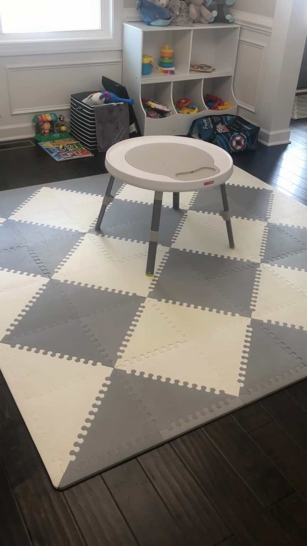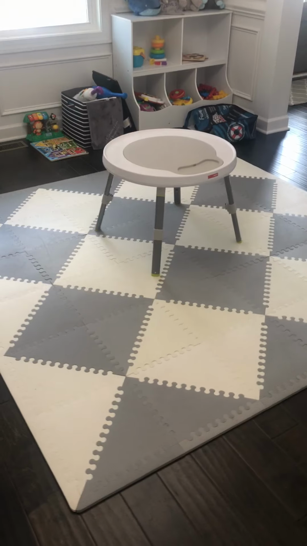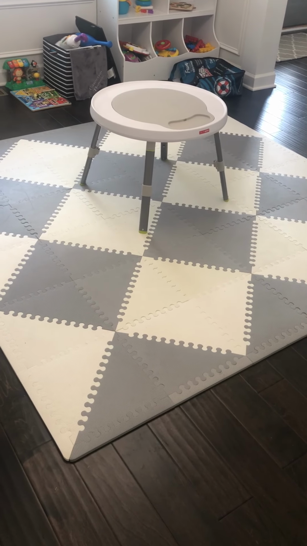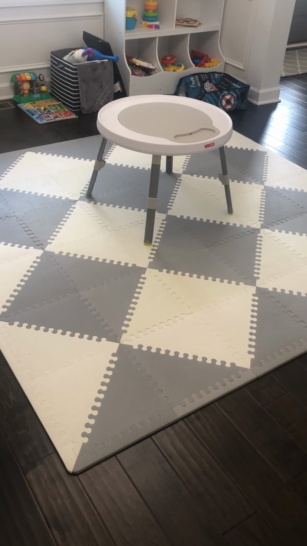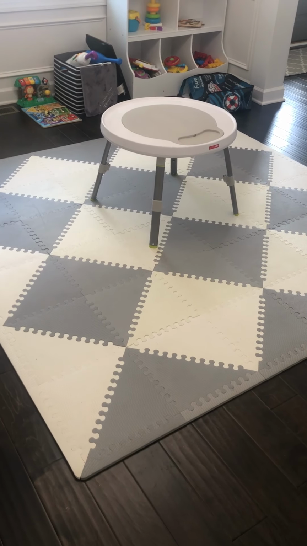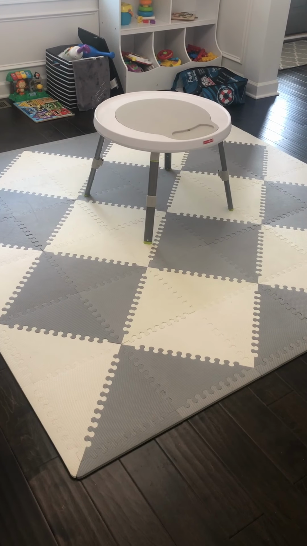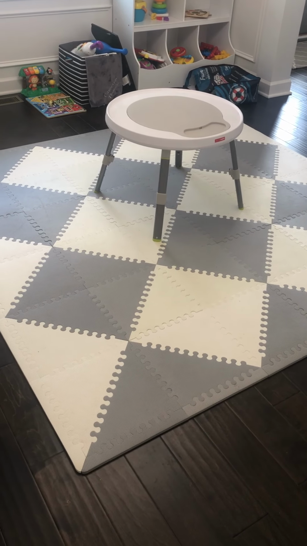You are in Cameron's playroom. Today's math challenge is going to be about area and perimeter. So you are going to wander around your house or outside somewhere and find an object to find the area and the perimeter of. Now I'm going to show you a few different ways you can do this.